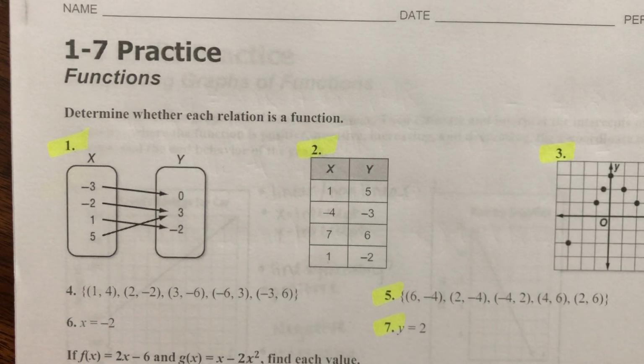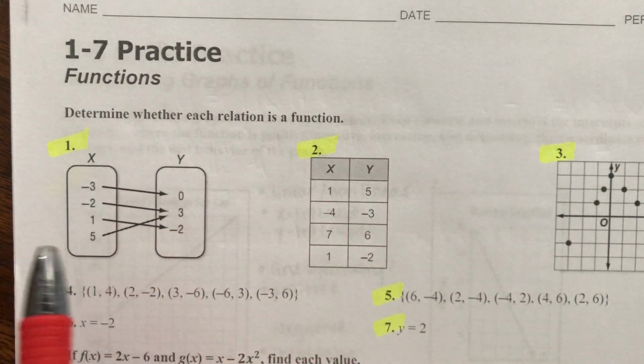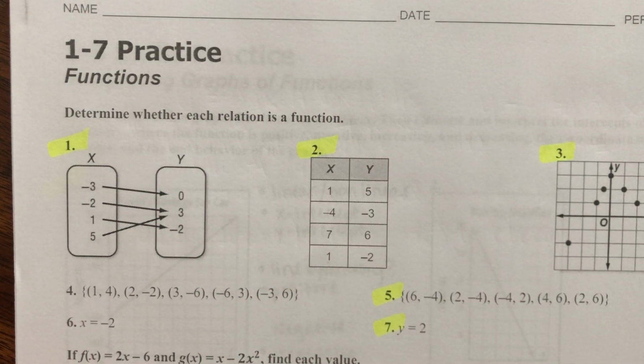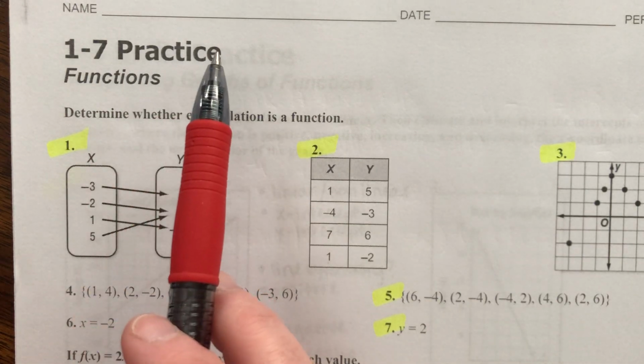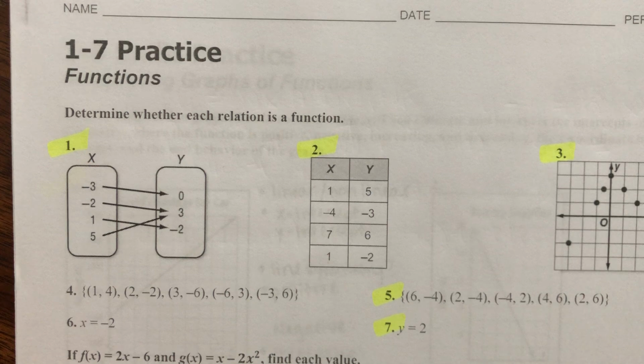This is the last video where we're reviewing Chapter 1 in Algebra. We're reviewing 1.7 functions and 1.8 interpreting graphs of functions. So here I'm using our practice worksheet. You had originally been assigned the skills practice worksheet, so I'm using one that you weren't already assigned.